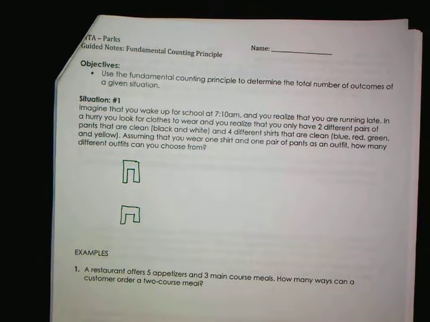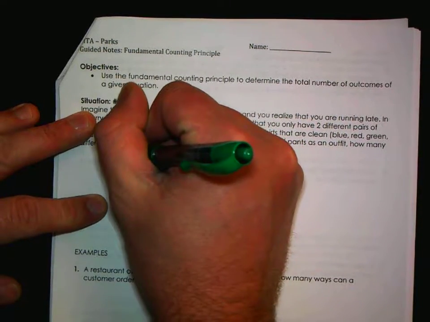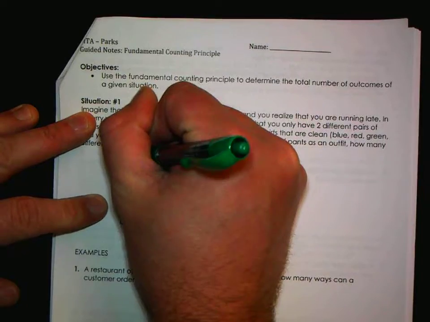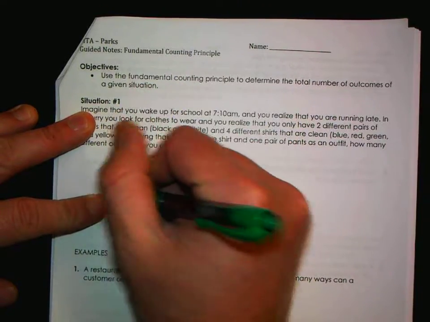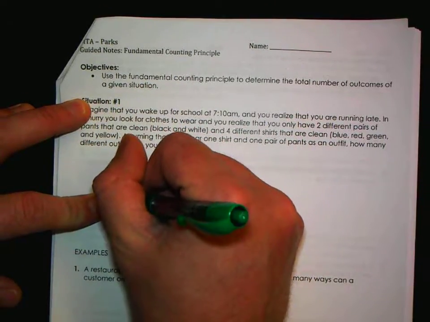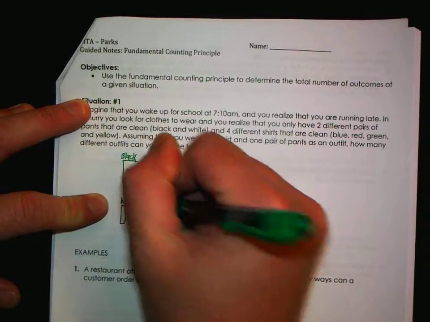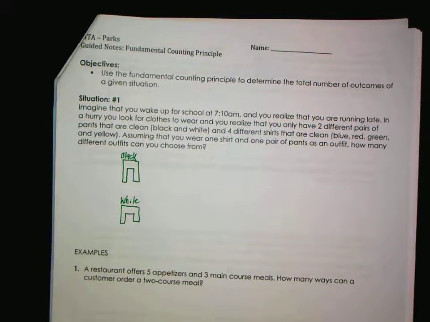I would not buy those pants either. Okay. But one is black. And one is white. They look more like shorts. And whoever made those didn't do a very good job. So you have a choice of black or white pants.